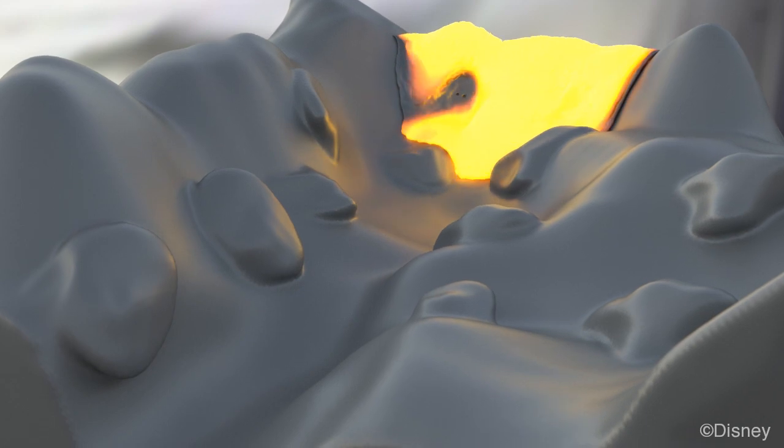Lastly, we consider another example of freezing, molten lava solidifying after flowing.